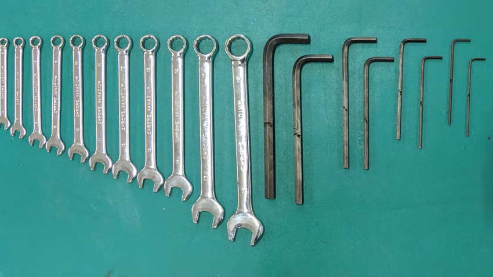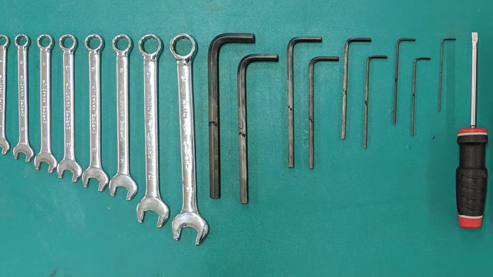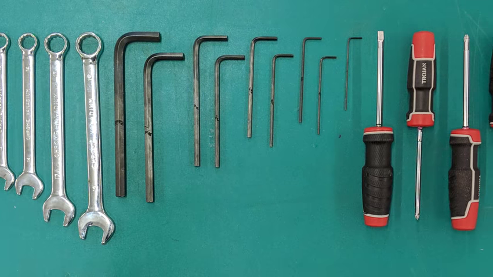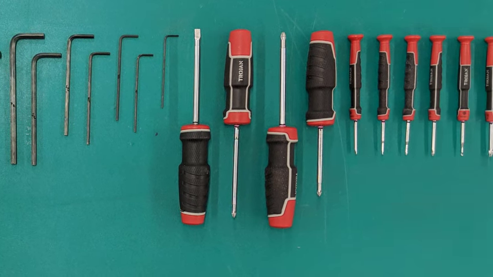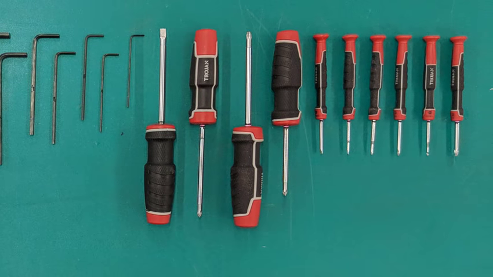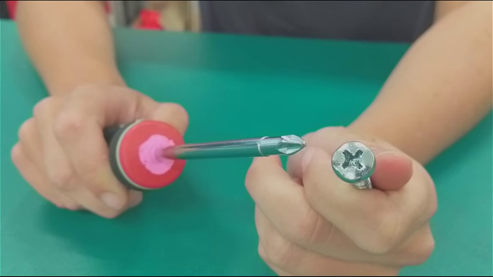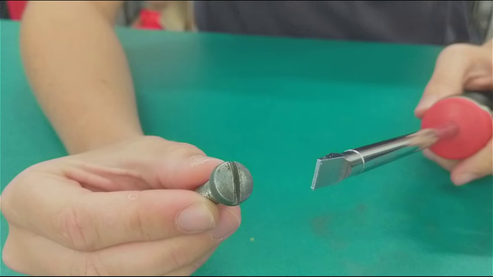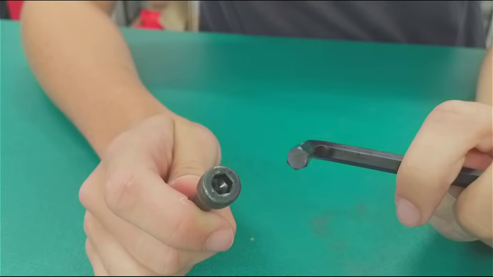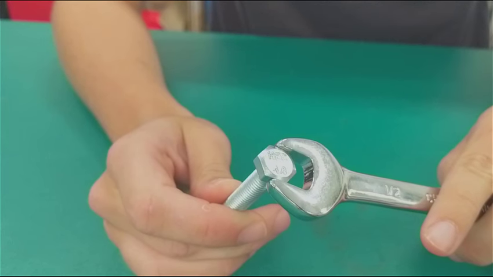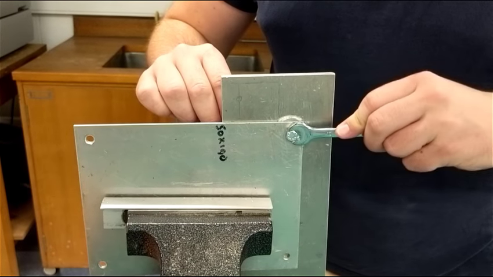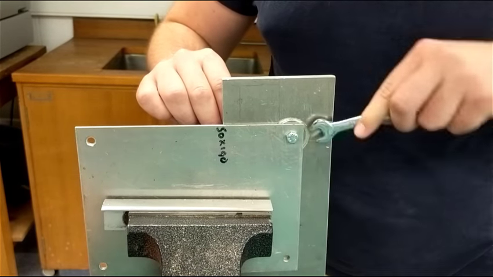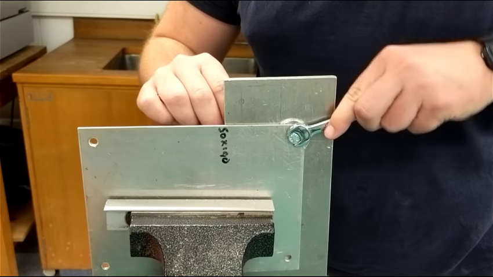Nuts and bolts typically require a tool to tighten and loosen them. The tool required depends on the type of bolt used. Some of the most common bolts and associated tools are Phillips head, flathead, Allen, hex bolt, and spanner. When installing a bolt, always ensure you use the correctly sized tool and do not over-tighten it.